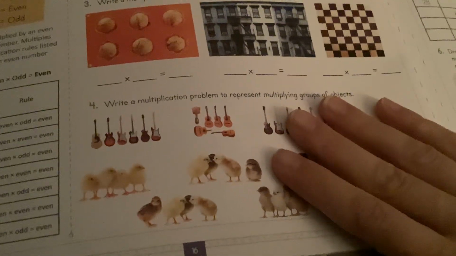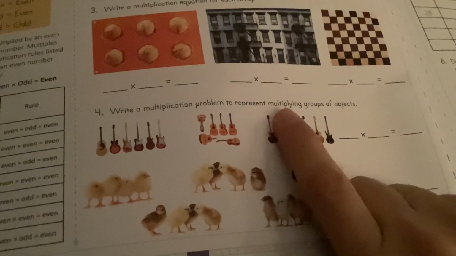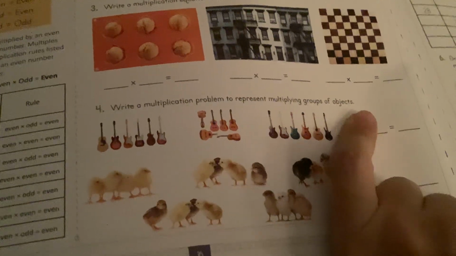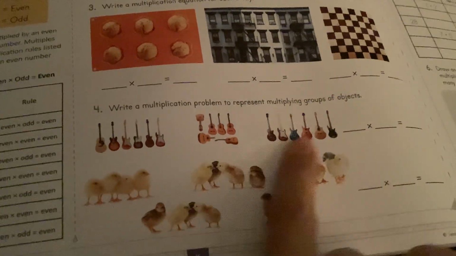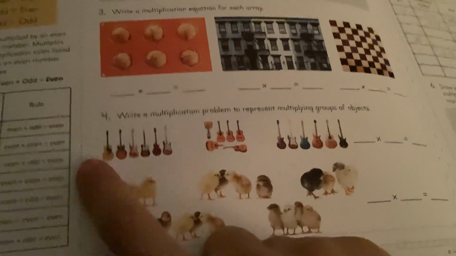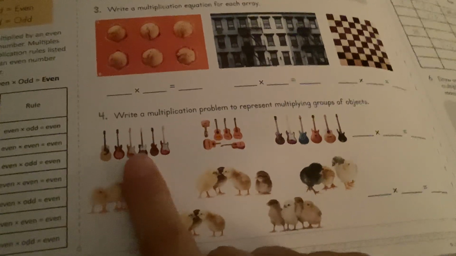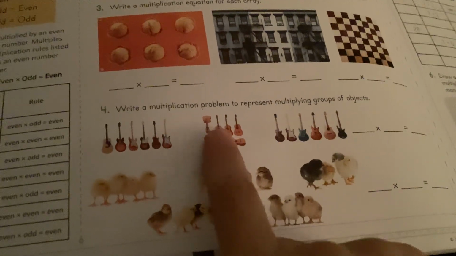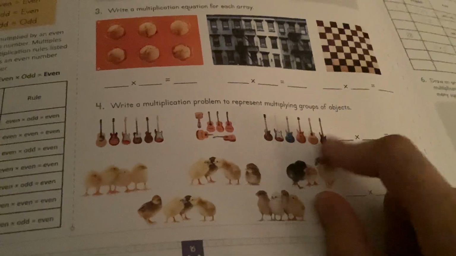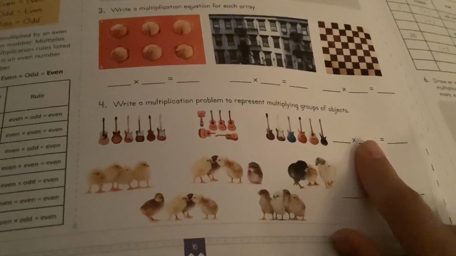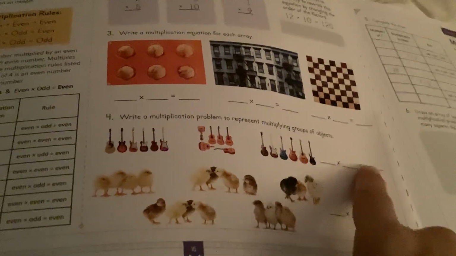Number 4, write a multiplication problem to represent multiplying groups of objects. You're going to write that here. So these are all guitars, and you're going to see how many groups, how many guitars you have in each group. 1, 2, 3, 4, 5, 6. So there are 3 groups, and each group has 6 guitars in each, right? So you're going to write 3 groups multiplied by 6 guitars equals your answer.